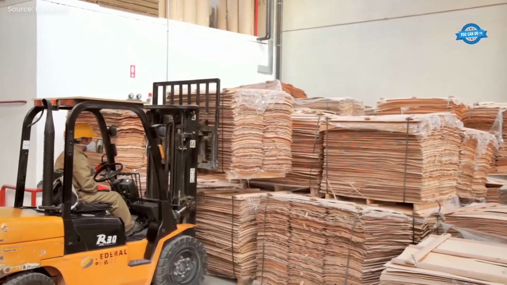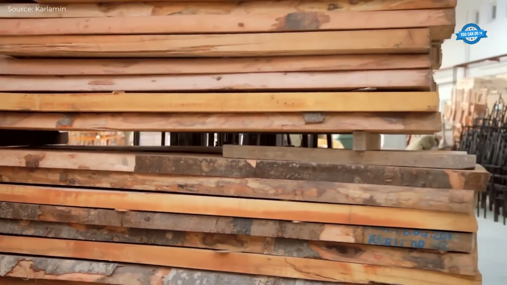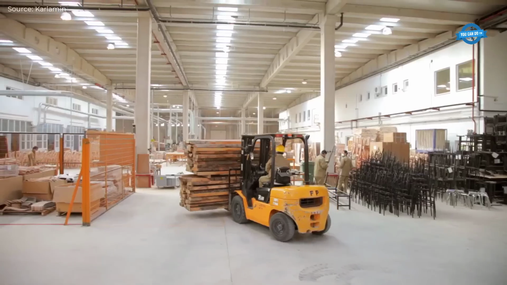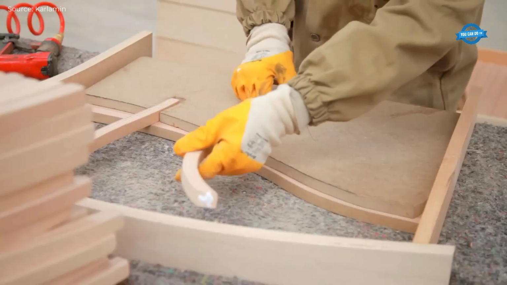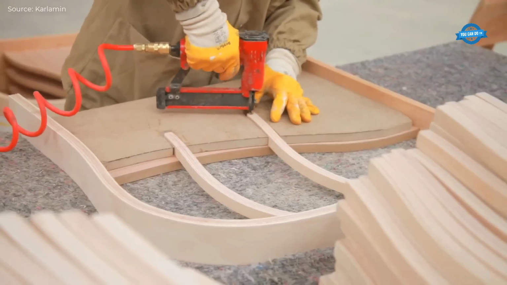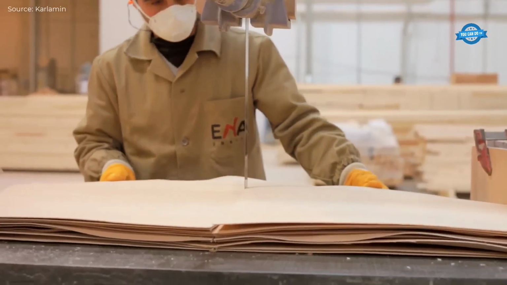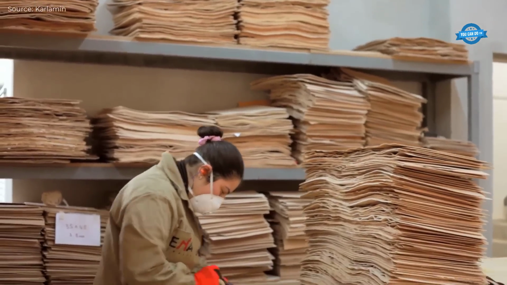The chair manufacturing process at Karloman, located in Izmir, exemplifies excellence in craftsmanship, technology, and quality standards. The first step in the chair production process is the selection of premium quality wood. Only the finest solid wood materials are used, selected not only for their strength and durability, but also for their visual appeal and sustainability.